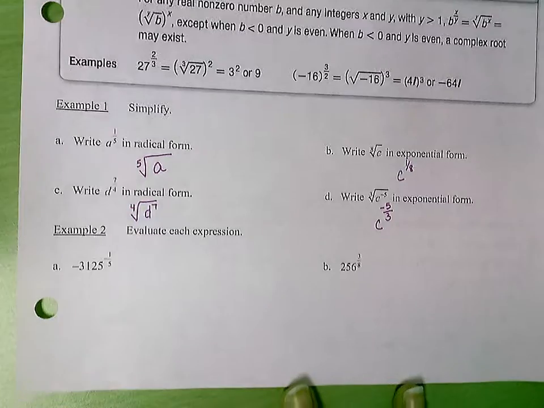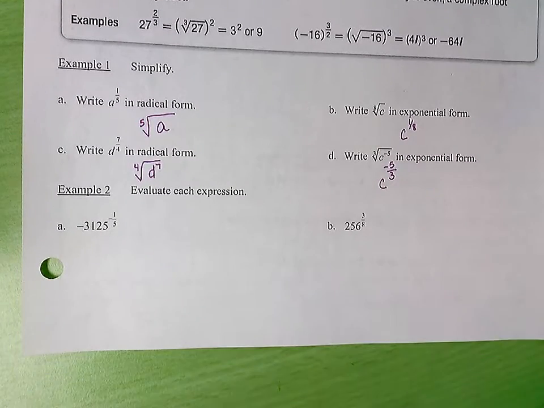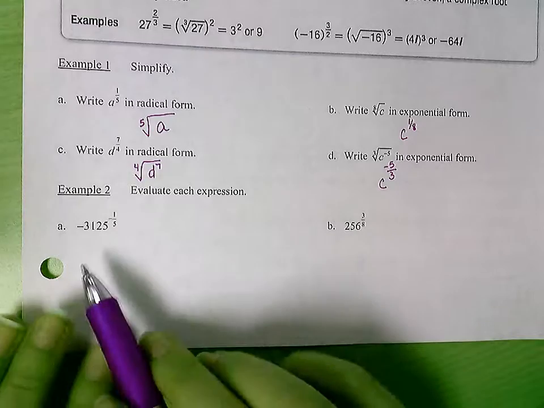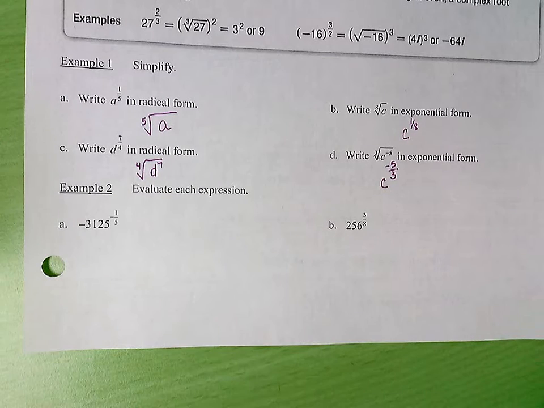So moving into evaluating expressions then. Letter A, I have -3,125 to the -1/5. That's way harder.